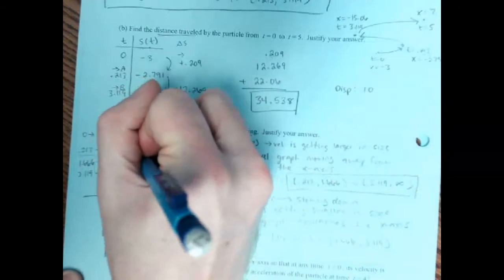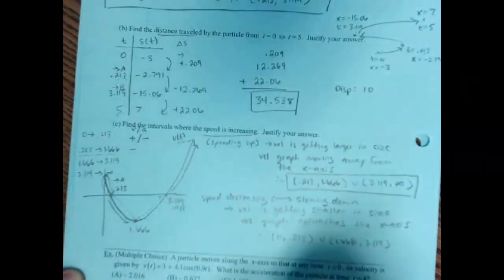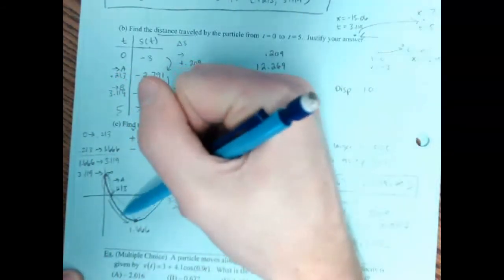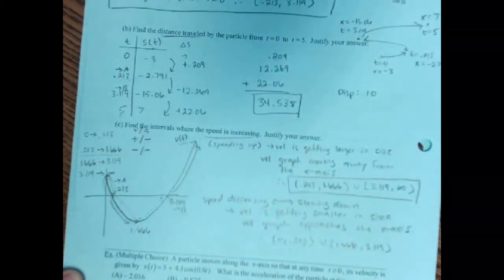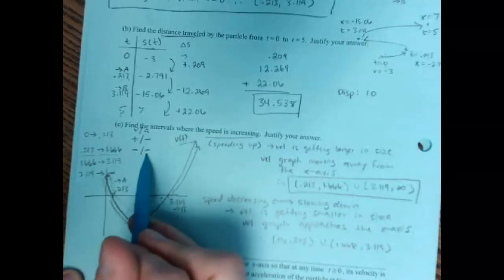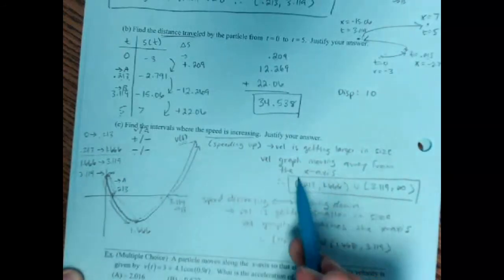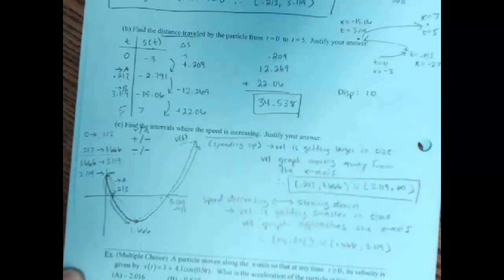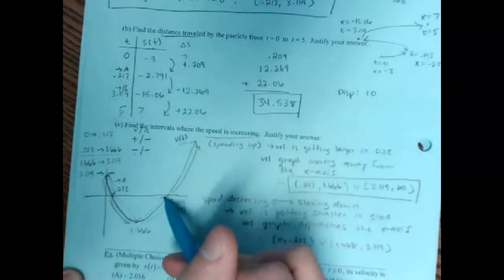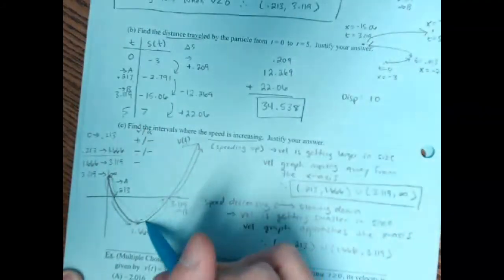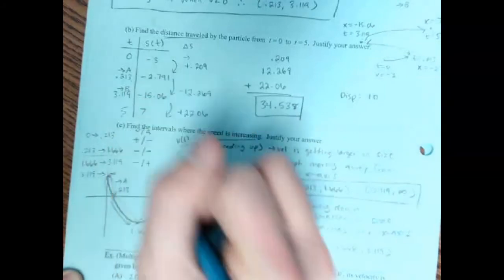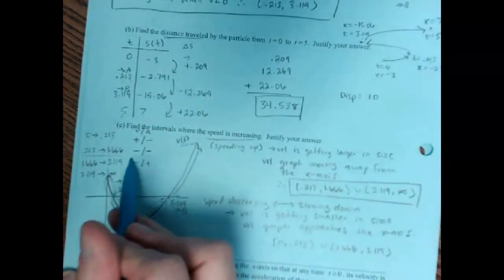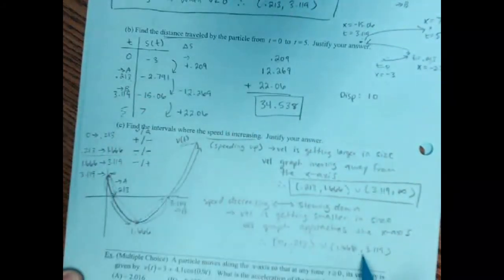Let's look at the next chunk, which would be this piece of the graph. Since this little segment of the graph is beneath the x-axis, your velocity is negative. And then the slope of this part of the graph is negative. Therefore, your acceleration is negative. But if both of the two things, the velocity and acceleration, are negative, that's going to be speeding up. It's speeding up in the negative direction, but it's still speeding up. This third interval, the velocity is negative since this graph is below, but now this graph has a positive slope. So your acceleration would be positive. So this interval, since they're different signs, that would be a slowing down.